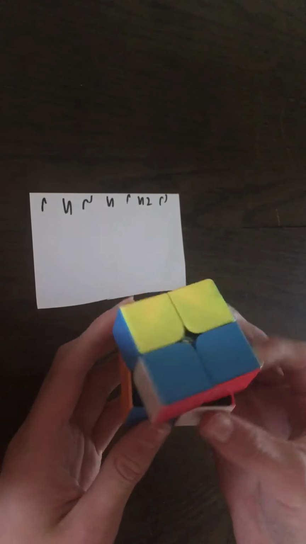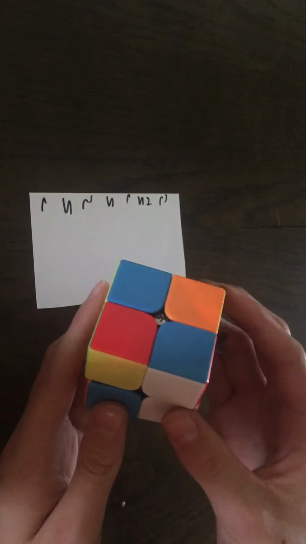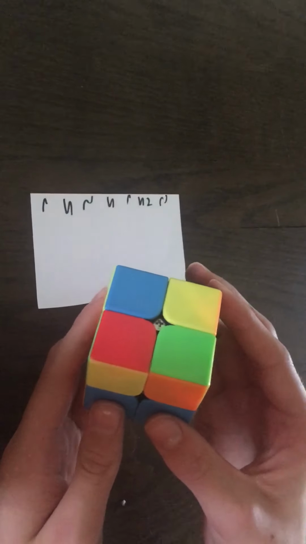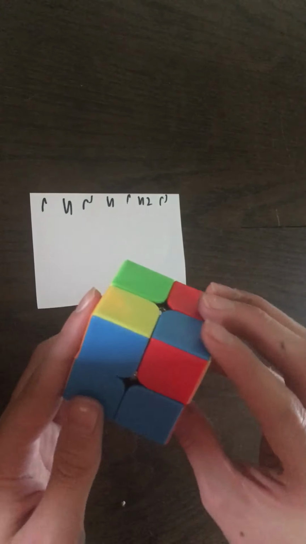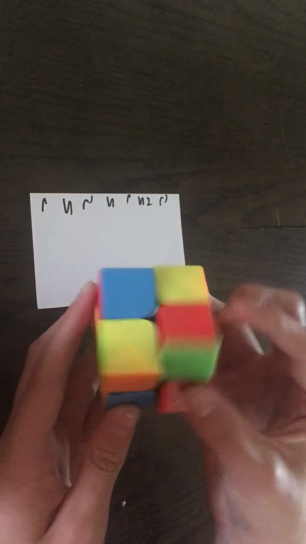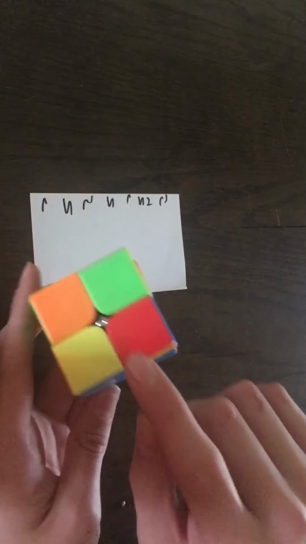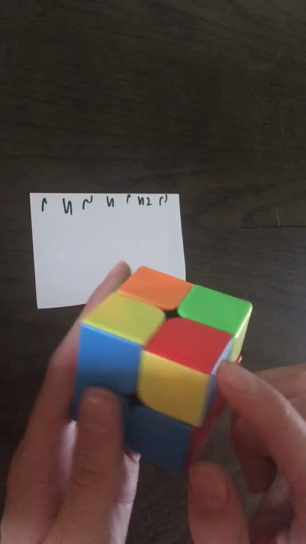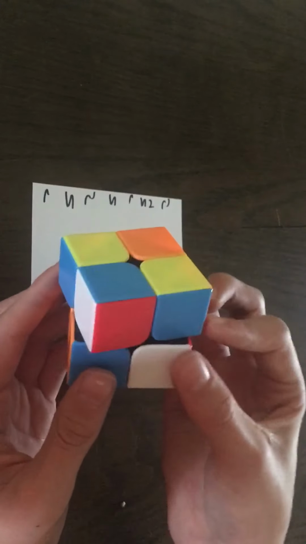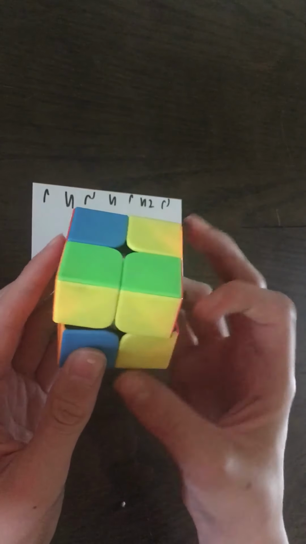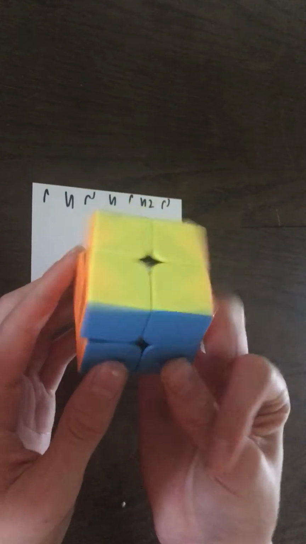R, U, R prime, U, R, U2, R prime. And then at the end, you can do a U2. You have to do that twice for some of these OLLs to set them up. And you have this dot face you, this yellow piece in the bottom left. If this dot faces you, you use this algorithm. So it's R, U, R prime, U, R, U2, R prime, and if needed, you can have a U2.